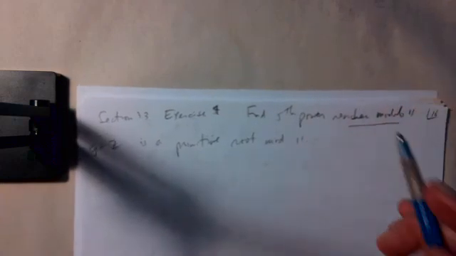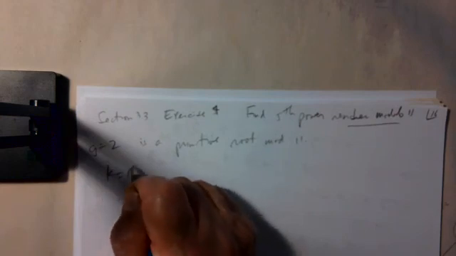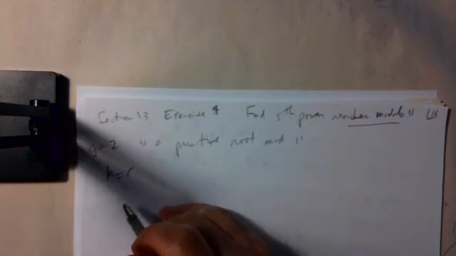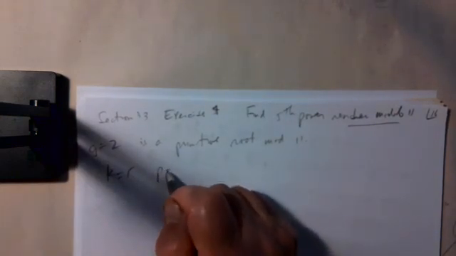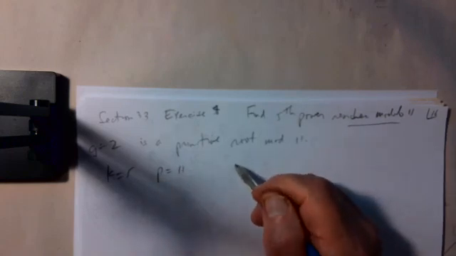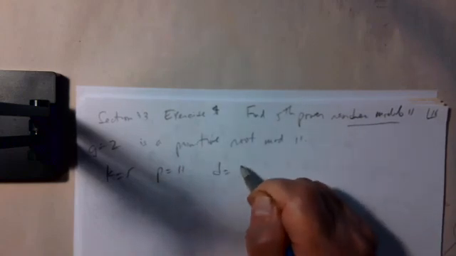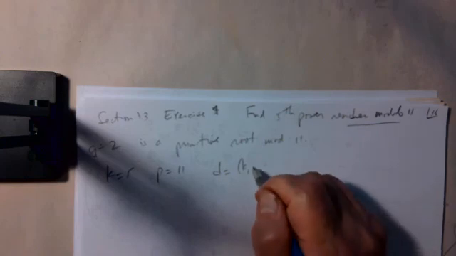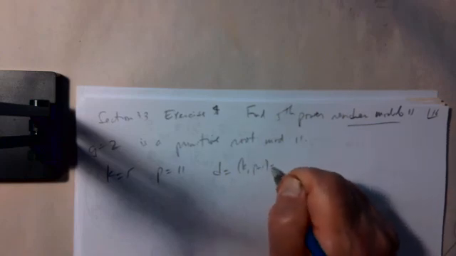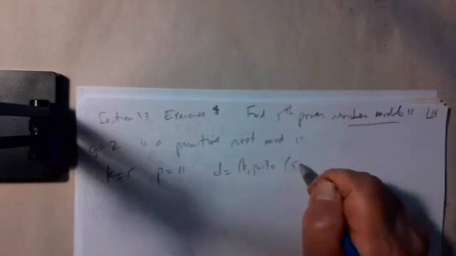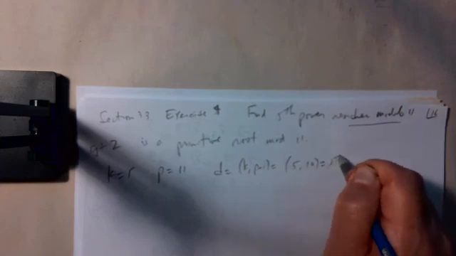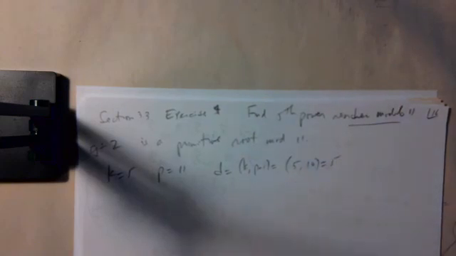So we're interested in 5th power residues, k equals 5. Our prime is 11. D is the greatest common divisor of k and p minus 1. That's the greatest common divisor of 5 and 10, which is 5.